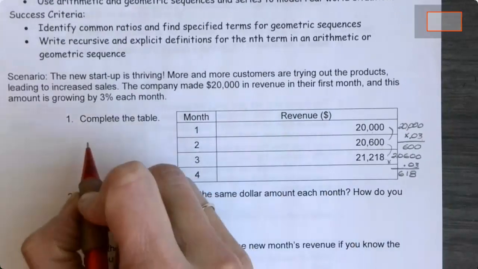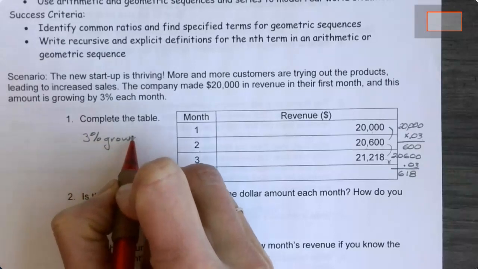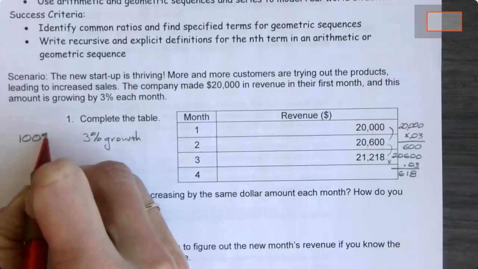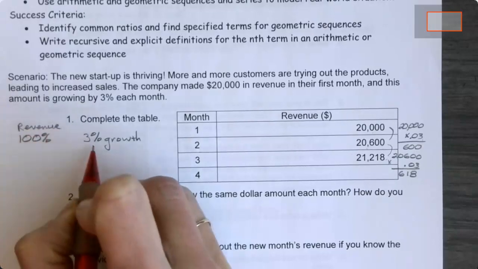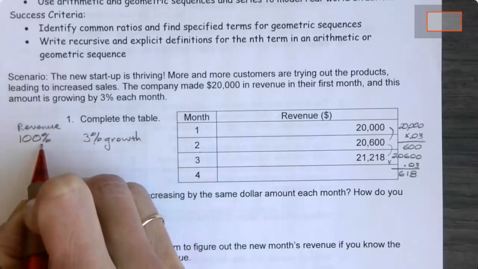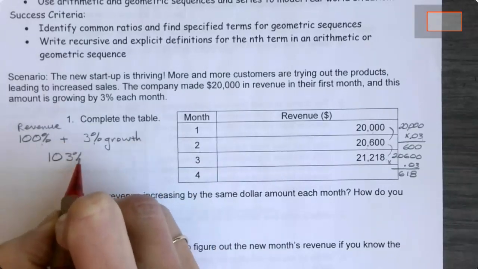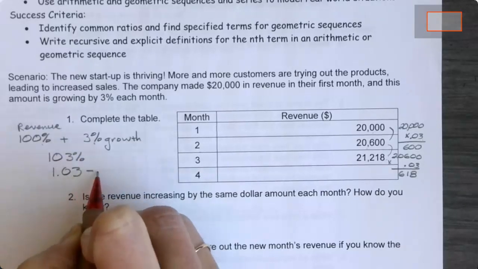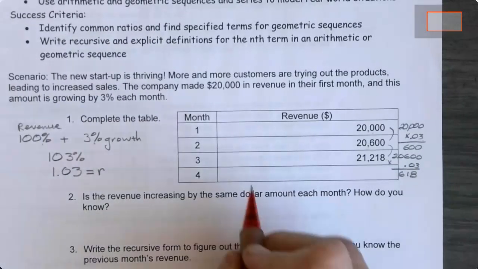And that pattern is to recognize that we have a 3% growth, and that we're maintaining the original amount, which is 100% of the revenue. So 3% growth plus 100% of what the original revenue was creates 103%, or as a decimal, 1.03. This is going to be our common ratio. It is growing by 3% every time, so our ratio is 1.03.